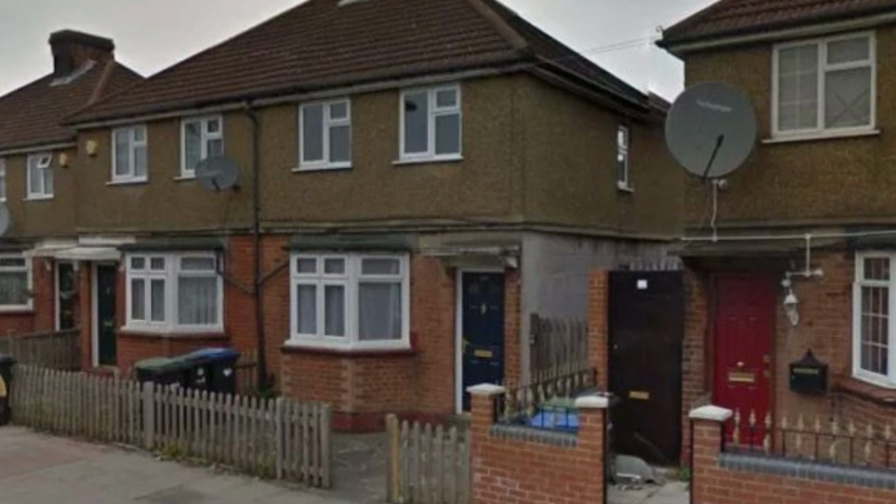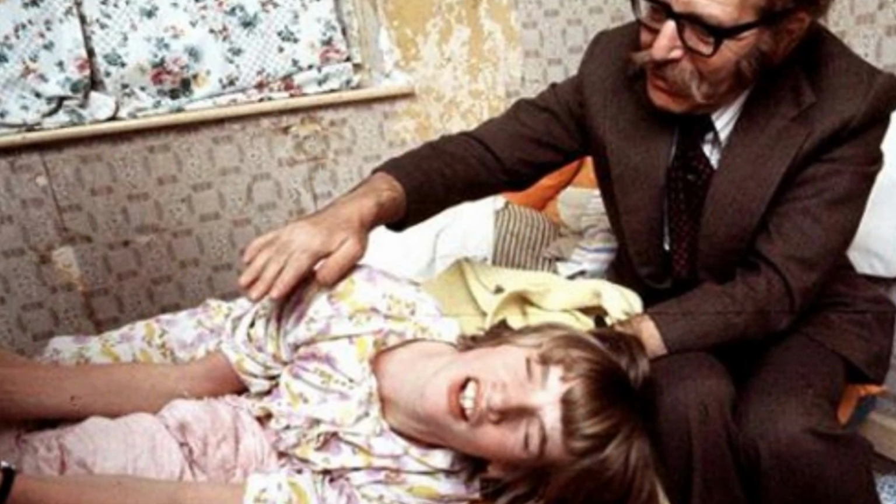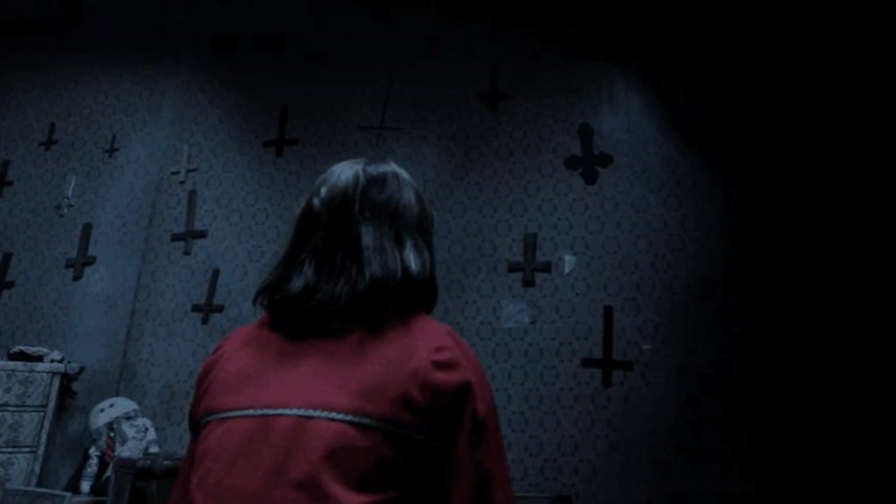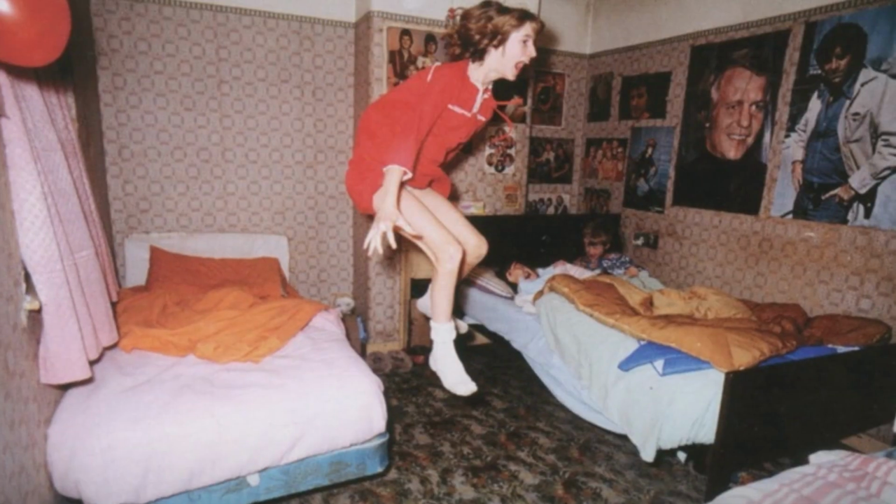There have been many famous cases of poltergeist activity throughout history, such as the Enfield poltergeist in the 1970s, where a family in London experienced terrifying disturbances, including loud noises, furniture moving, and even levitation. These cases often attract a lot of media attention and have been the inspiration for many horror films.